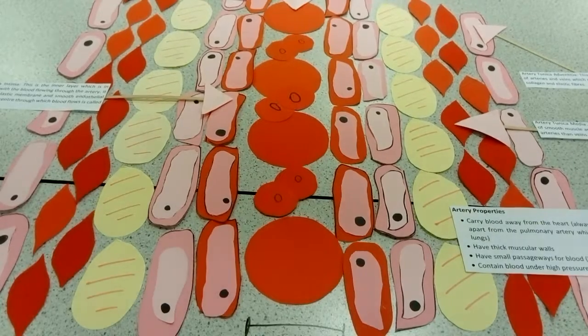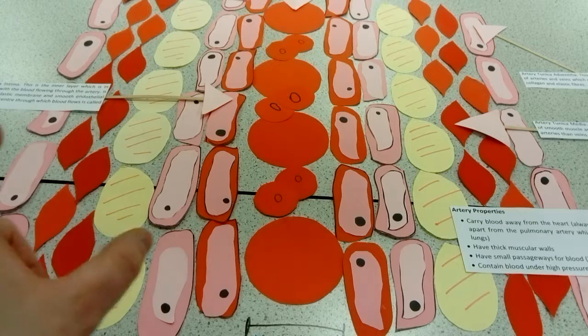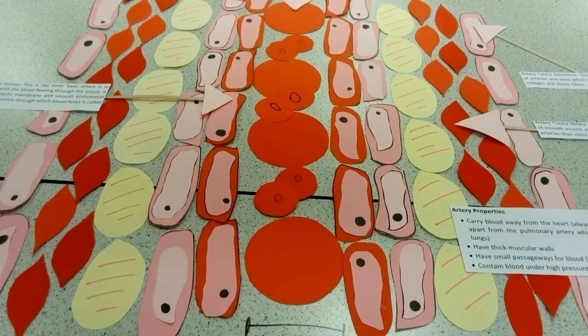Arteries are the blood vessels in the body that carry oxygenated blood from the heart to the rest of the body. If you go and physically look at the structure of it, the structure can almost be categorized into layers.